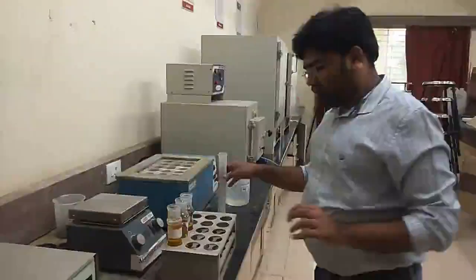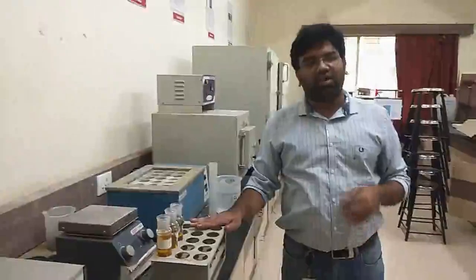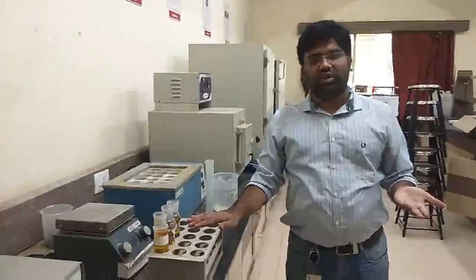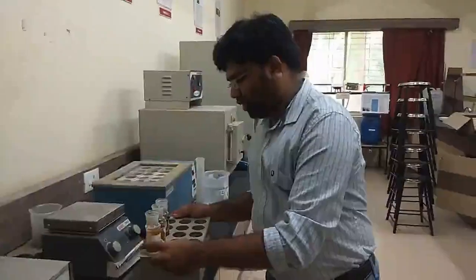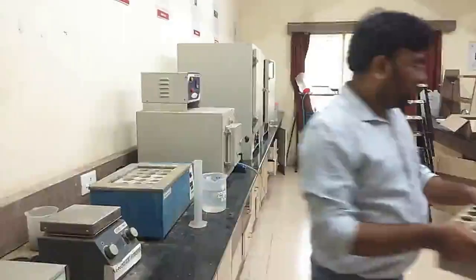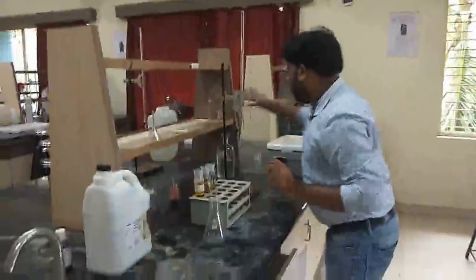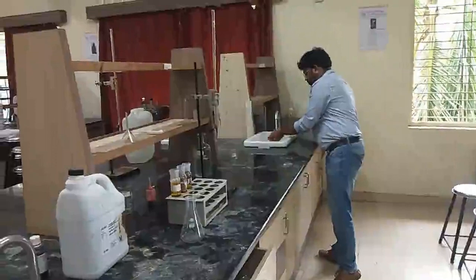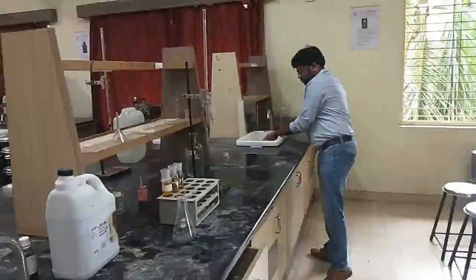So now the next step is to cool this digestion flask properly, bring it to room temperature, and then we do the titration. We are going to empty each of these digestion flasks into a conical flask, so that a better surface area is available for cooling.